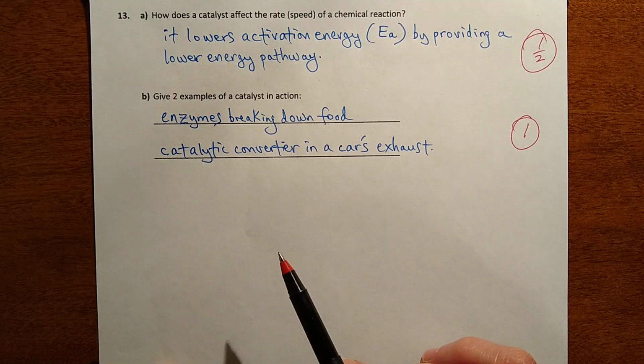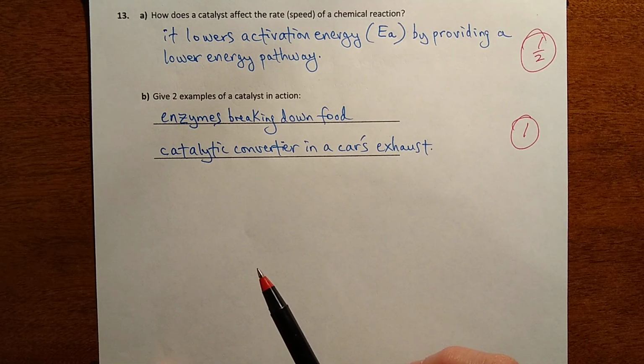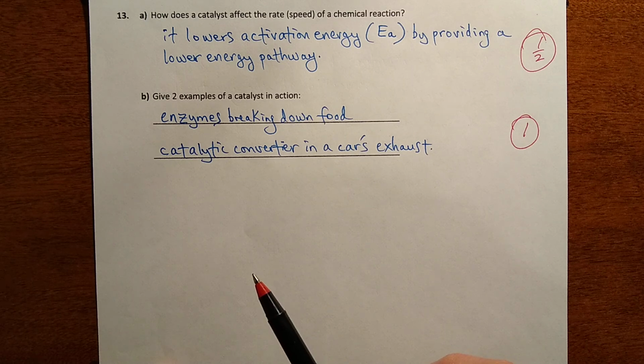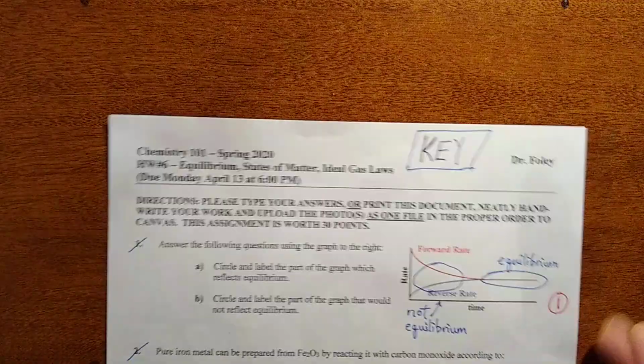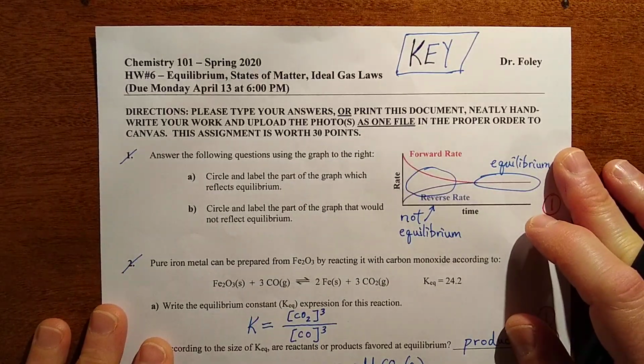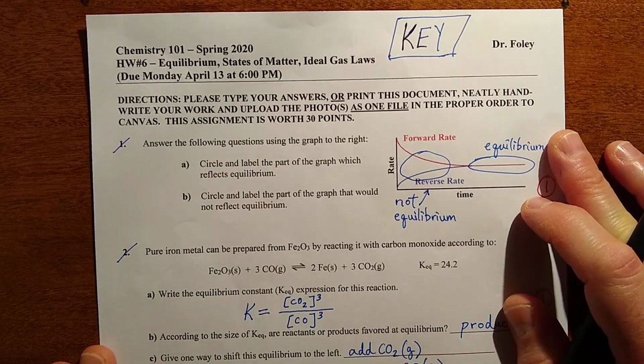A lot of you looked up things on the internet and found some interesting examples of metal compounds being used as catalysts in all sorts of chemical reactions. So everybody seems to do pretty well on that one as well. Now the one that I just graded, that was homework number 5. Homework number 6, the one I just graded, dealt with equilibrium and gases.